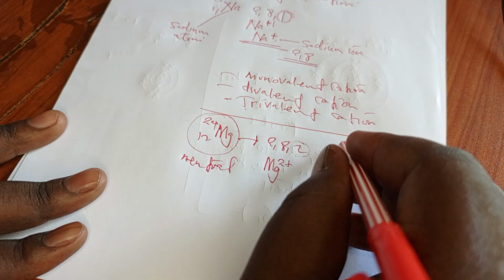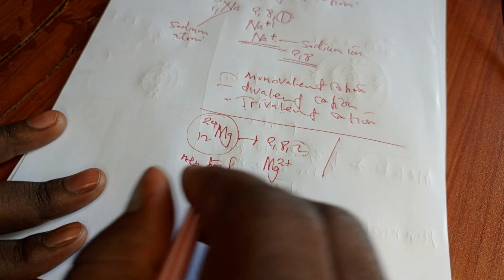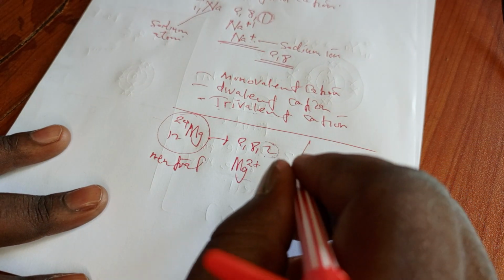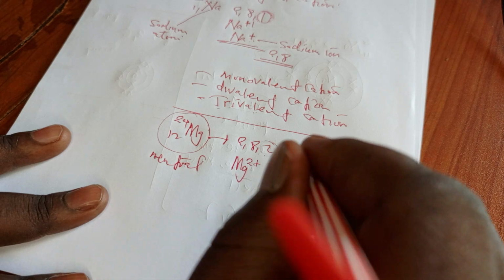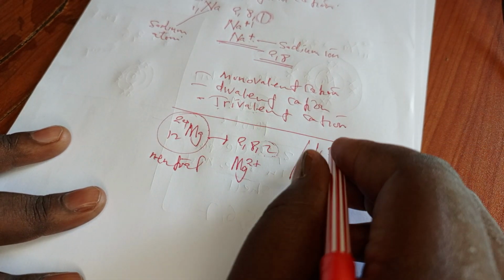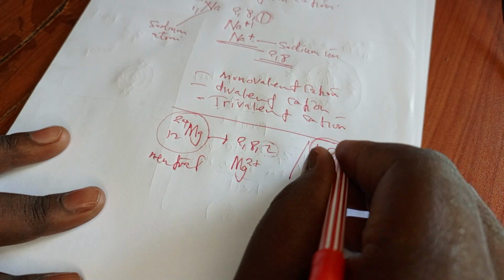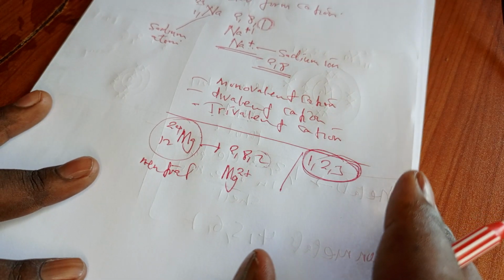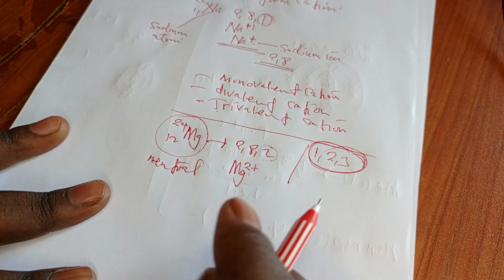And I say that the valence, meaning the number of electrons in the last shell, shows the number an atom is supposed to gain or lose. So metals have got 1, 2, or 3, and these electrons need to be lost. When they lose these electrons, they form a positively charged ion, which is cation.